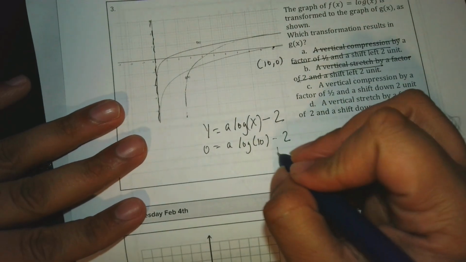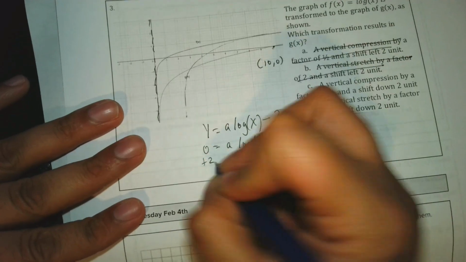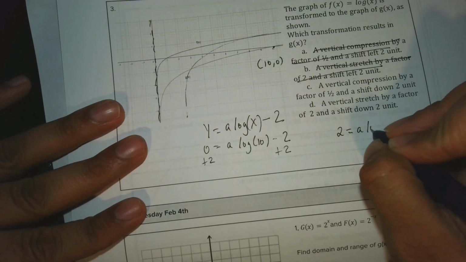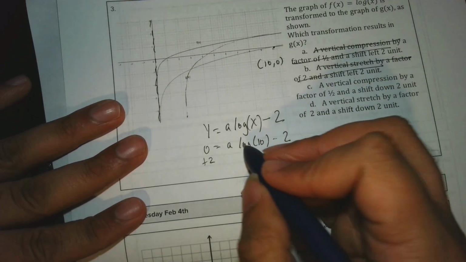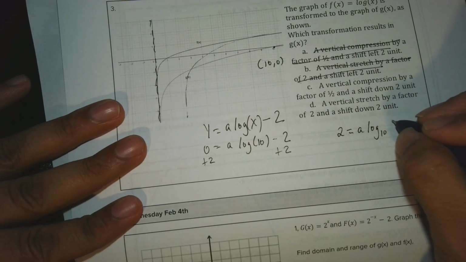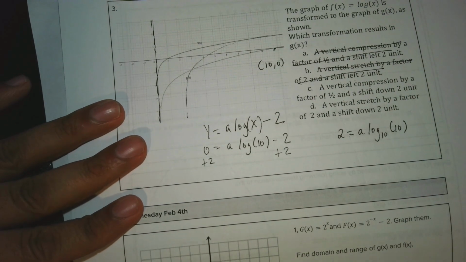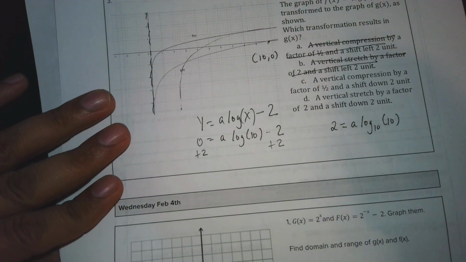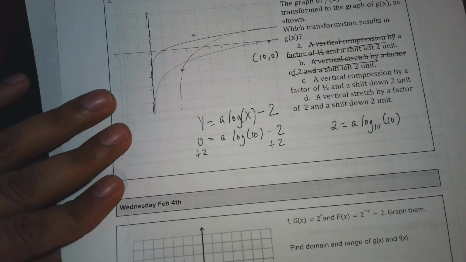First step, add 2. 2 equals a log base 10. If there is no base, the base is 10. Remember that? Log base 10 of 10, basically, if their bases are the same, it's like 1, right?